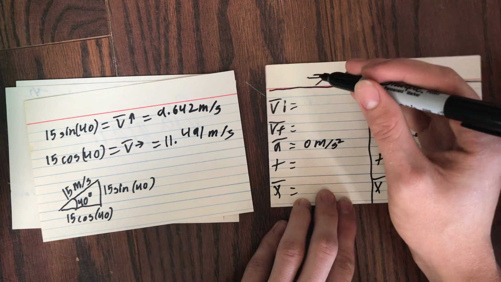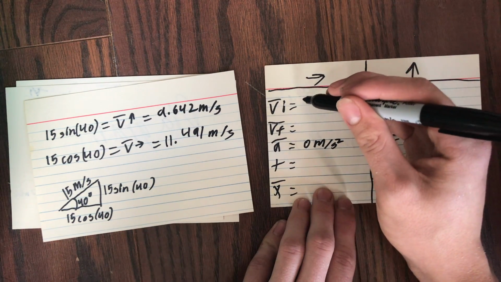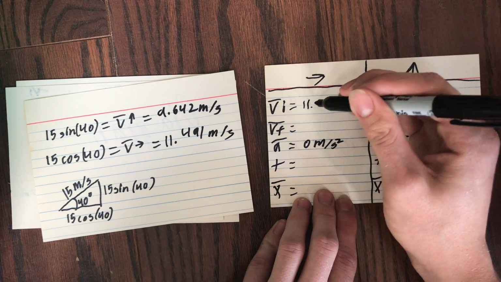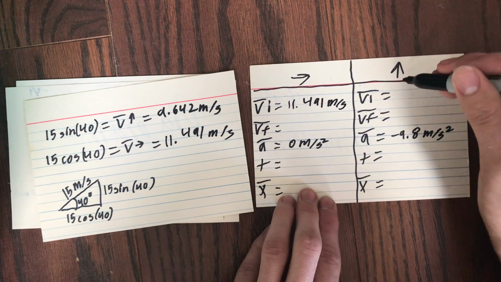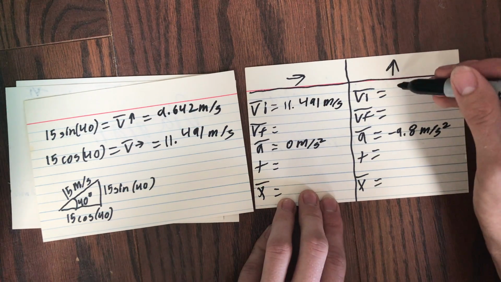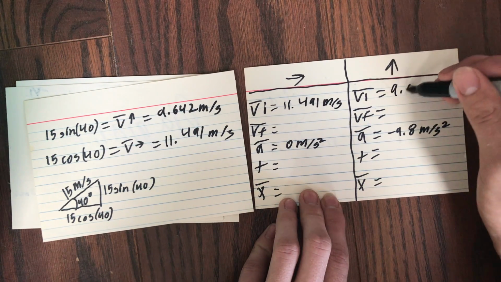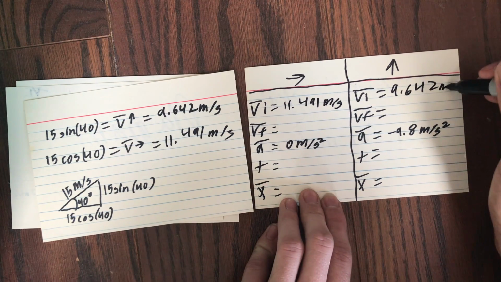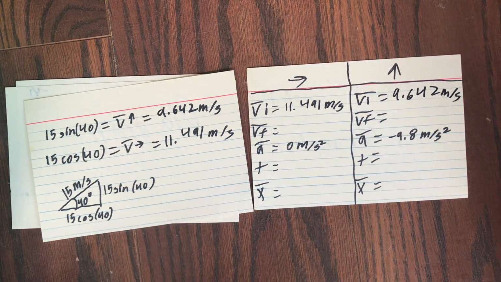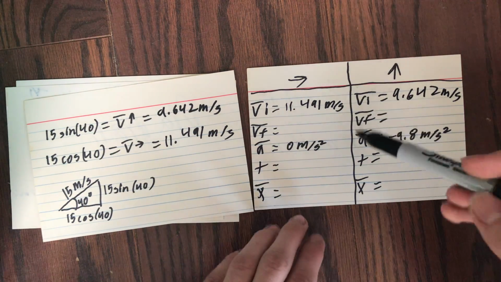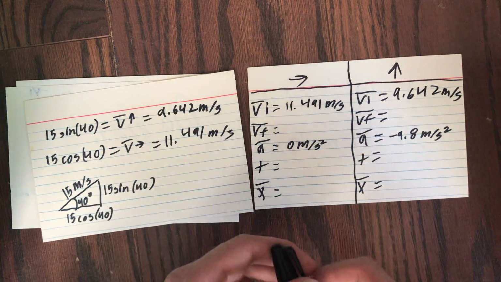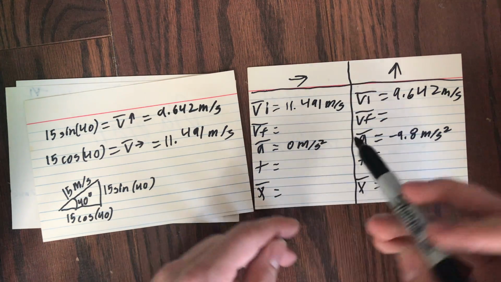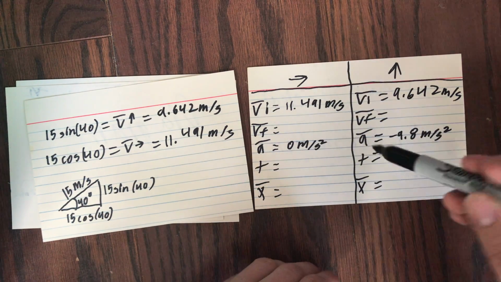Okay, so now we're going to go back over to the chart. So we could fill in our initial velocities for both of these, with horizontal being 11.491, and the initial velocity for vertical being 9.642 meters per second. Based on the acceleration and also just basic logic, we can also figure out what the final velocities will be for both of these.